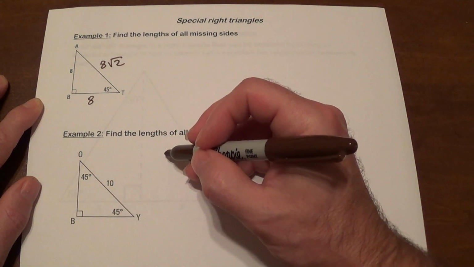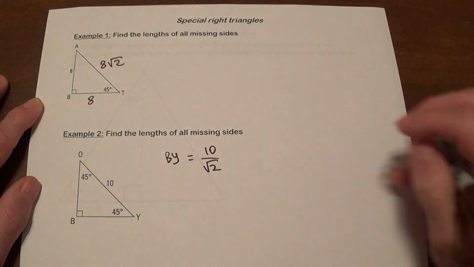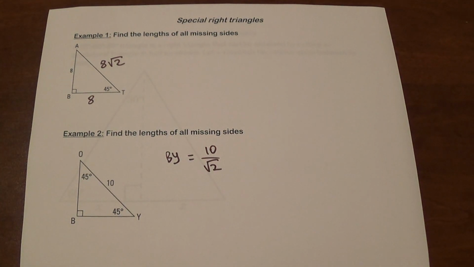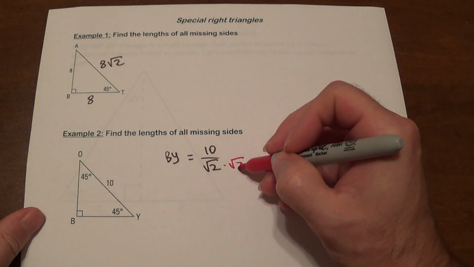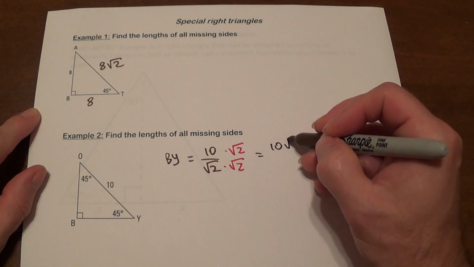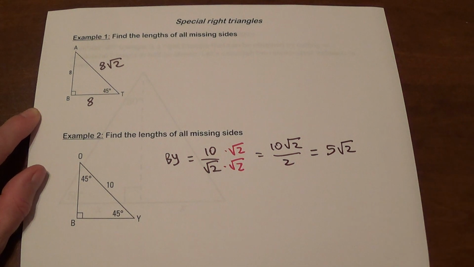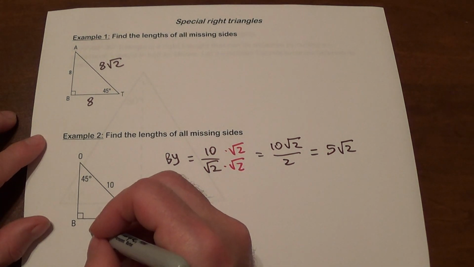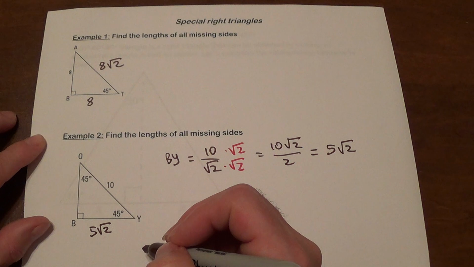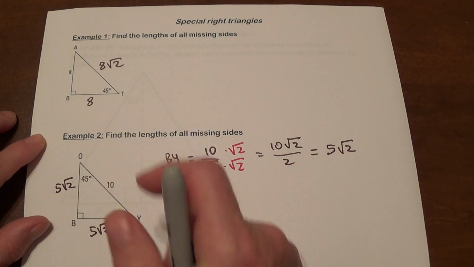So for example, if I want to find BY, I'm going to do 10 divided by the square root of 2. Now we need to rationalize it, of course. Don't leave it like that and not put the square root on the bottom. So you're going to multiply top and bottom by the square root of 2. That's going to give us 10 square root of 2 divided by 2, which is actually 5 square root of 2. So BY is 5 square root of 2. And BO is going to be 5 square root of 2 as well, since it's an isosceles triangle.